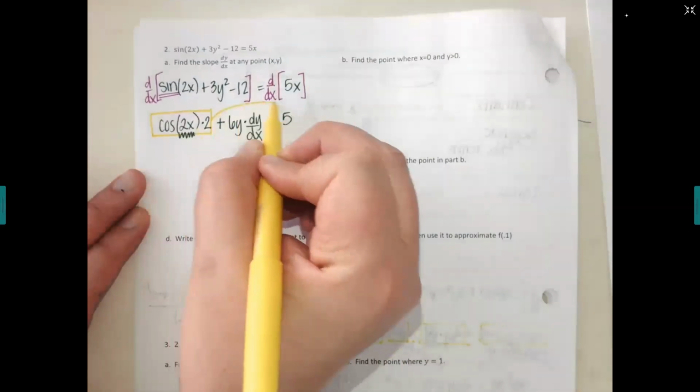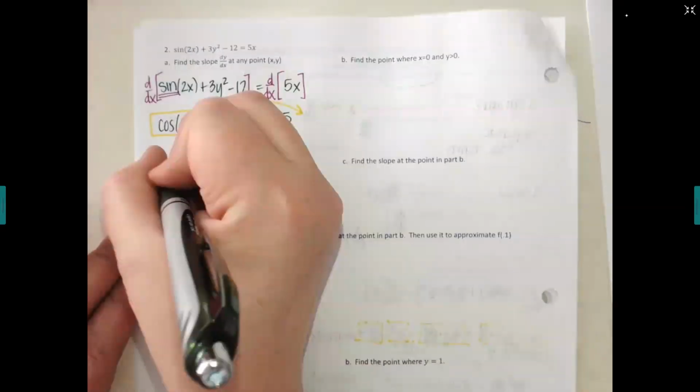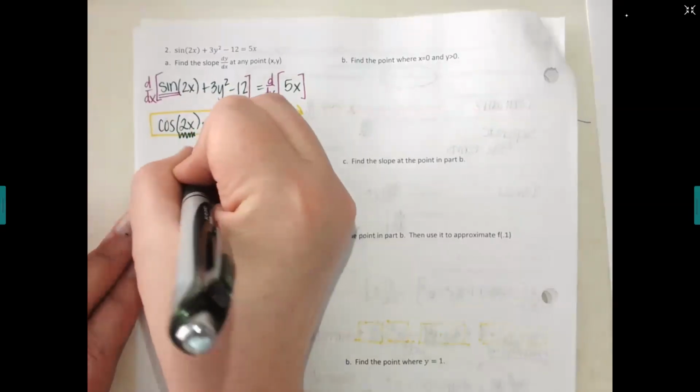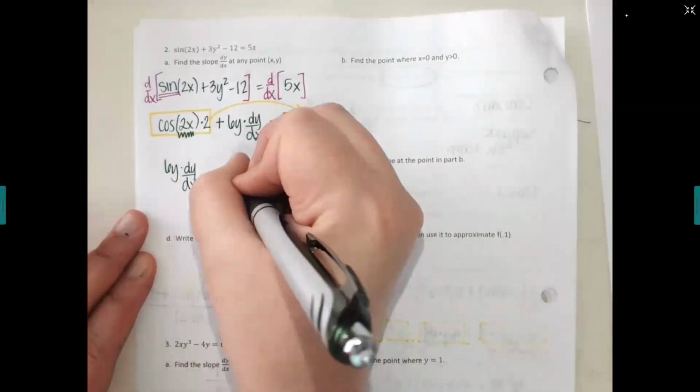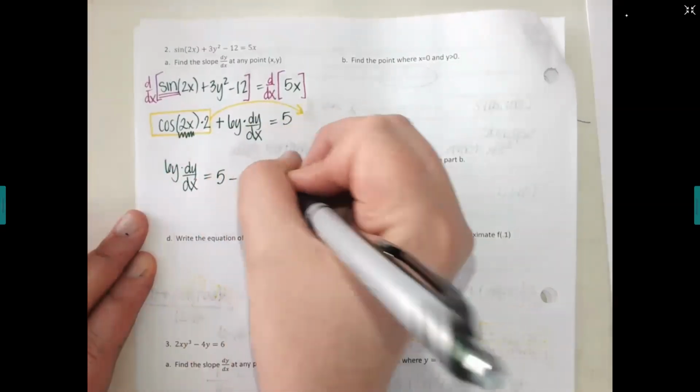Just a 5. Okay, then from here, anyone who does not have a dy/dx, we're going to push across to the other side. Who are we moving? Okay, the cosine 2x times 2 is going to have to go across to the other side. Now notice 5 also doesn't have one, but it's already on the right-hand side, so we don't have to move it because it's already on the side it needs to be on. So here's what we have so far. 6y dy/dx equals, I already had a 5, and now I have a minus cosine 2x times 2.